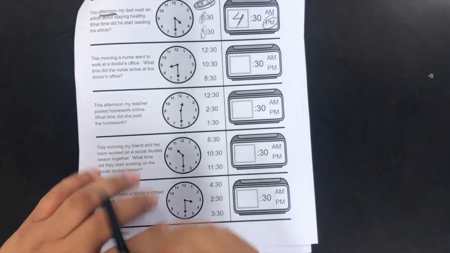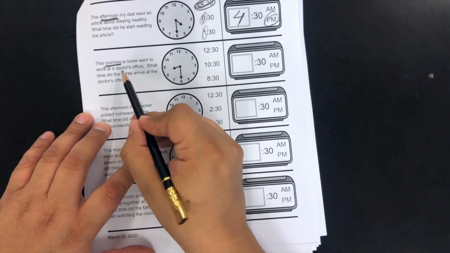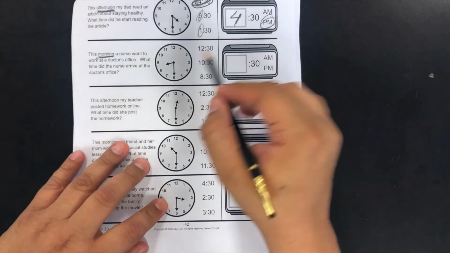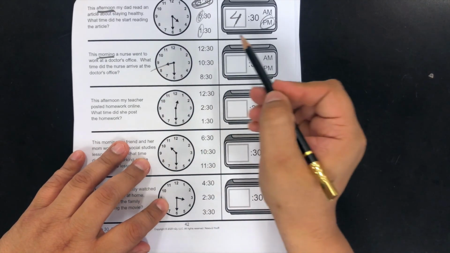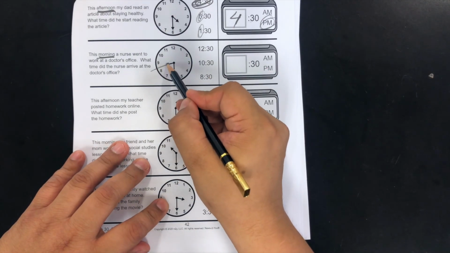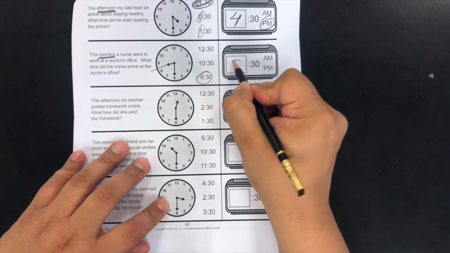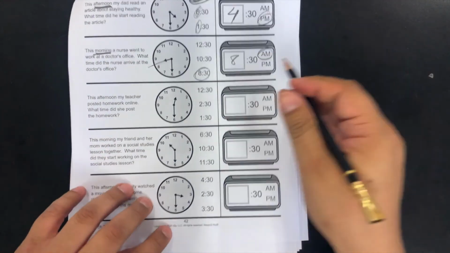Next one, kind of tricky. This morning, all right, so we know it's going to be a.m. A nurse went to work at a doctor's office. What time did the nurse arrive at the doctor's office? So let's look here. It's in between, so that means it's closer to 8. So it is 8:30. It's the morning, it's a.m.